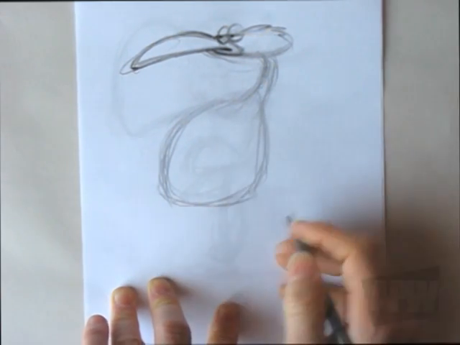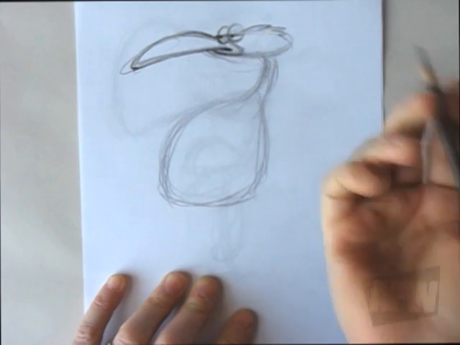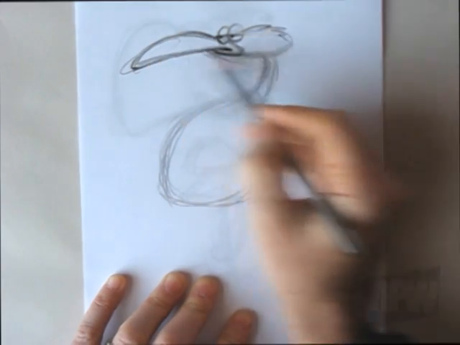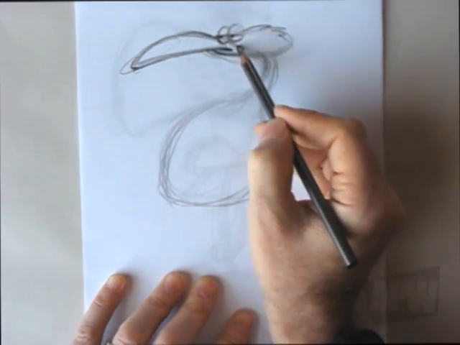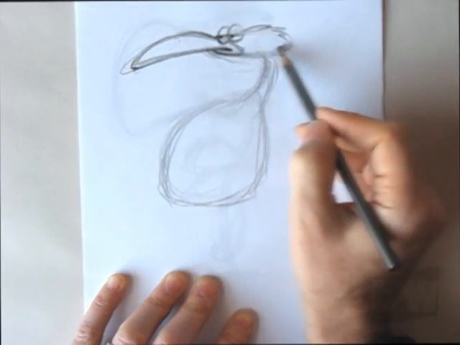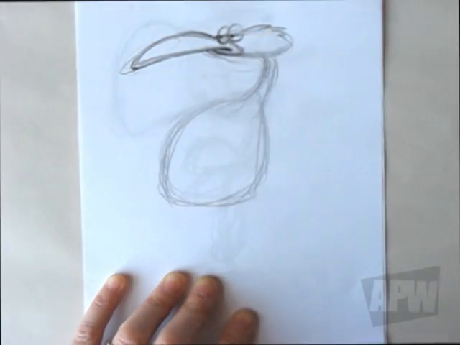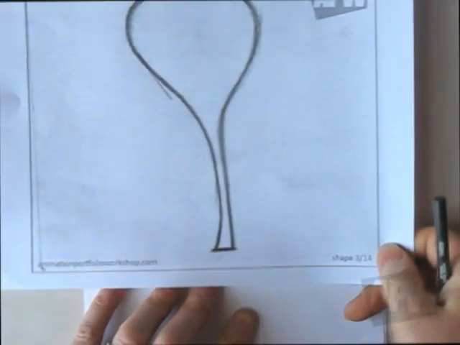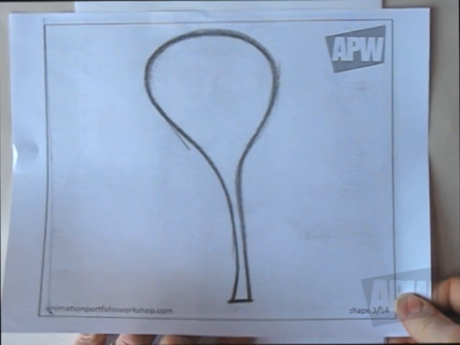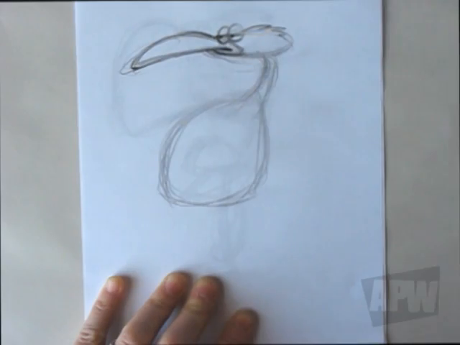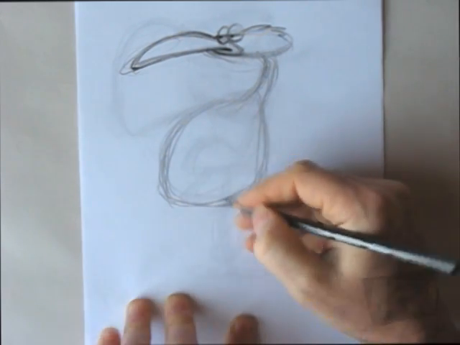When you're designing a character, you not only think of this as a head and a beak, you also think of it as just a shape. A shape. In the same way that this is a shape. So you're kind of running those two ideas at the same time.